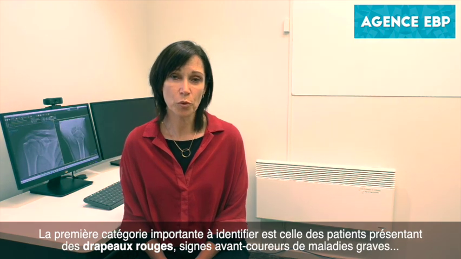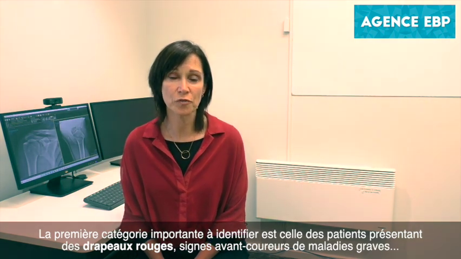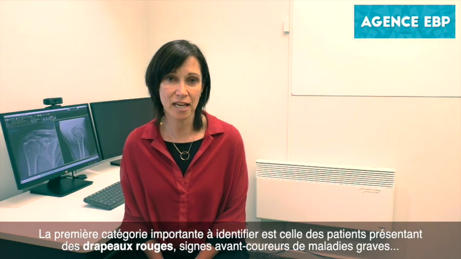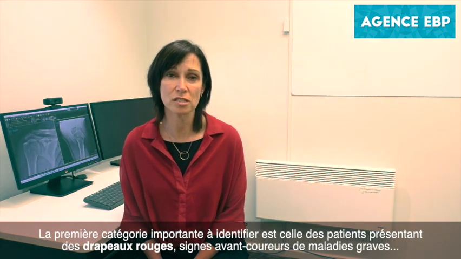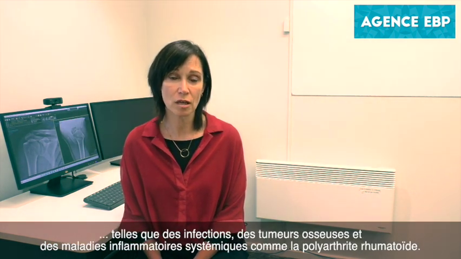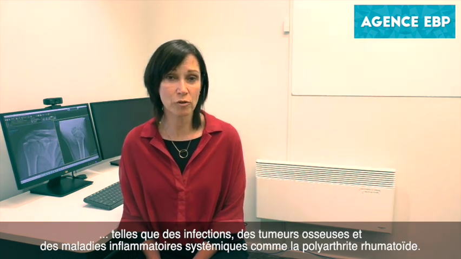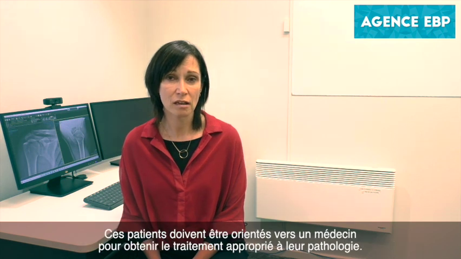The first important category of patients to identify are those with red flag indicators of serious medical conditions, such as infections, bony tumours, and systemic inflammatory diseases like rheumatoid arthritis. And those patients need to be referred for medical assessment to get the right treatment for their condition.